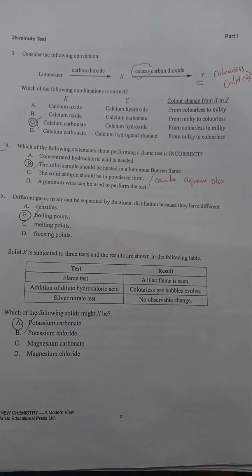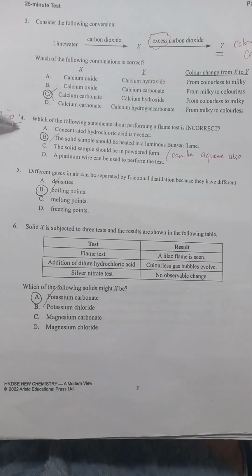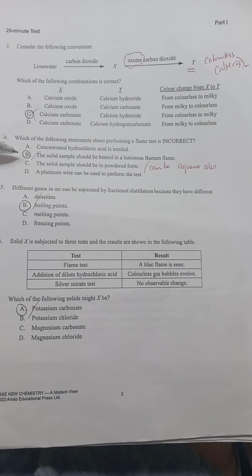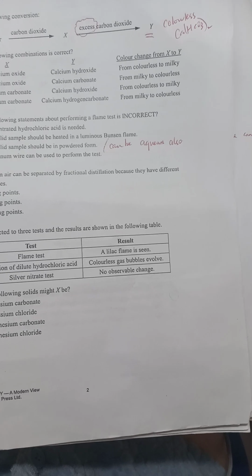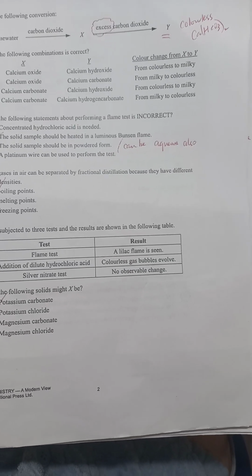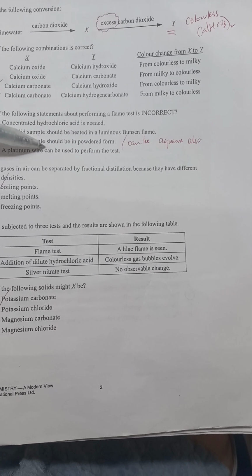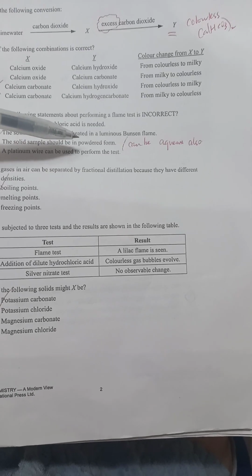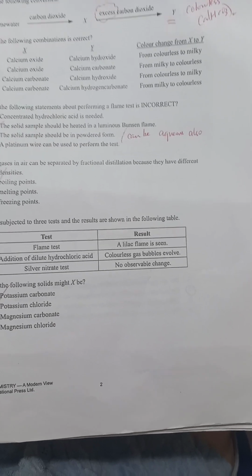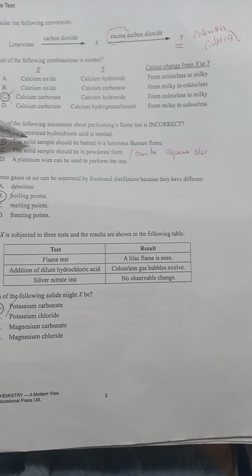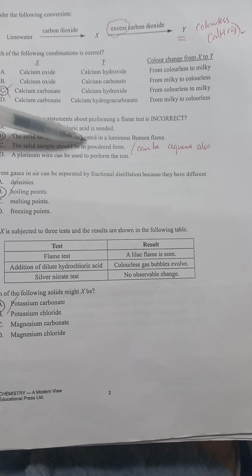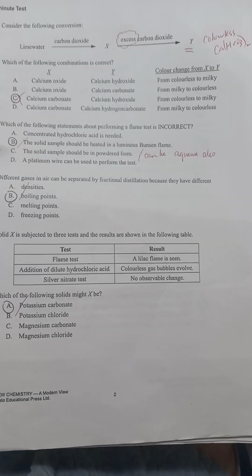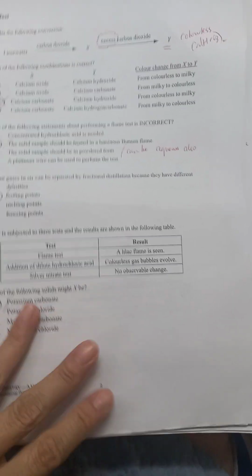So number 4 is tricky. So I will just skip this question. I won't count this question because both B and C are incorrect statements. As I said, the sample for the flame test can be in aqueous solution also. So that's why C is an incorrect statement. It is not a must for it to be in solid form. Okay, so B for boy, the marking scheme said the solid sample should be heated in a non-luminous flame. So both B and C are incorrect statements.